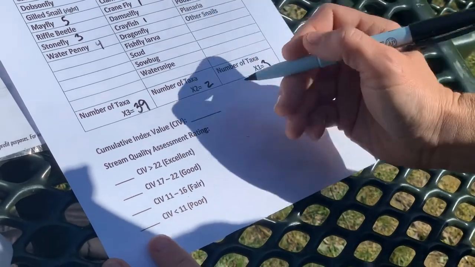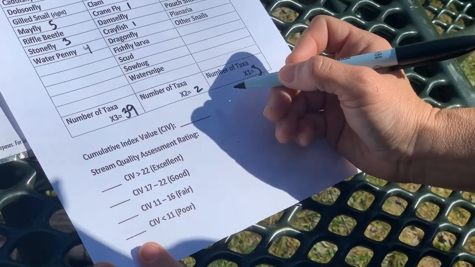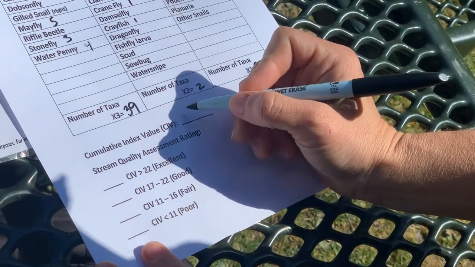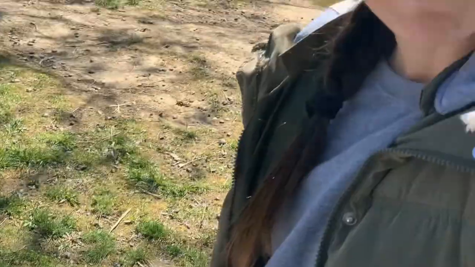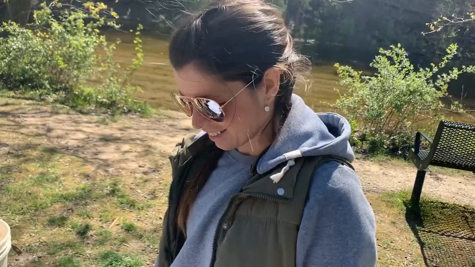Let's see here. So our CIV index is good. So we have 44, which is obviously pretty good in this category. So good news for the Jordan. We have a clean stream.